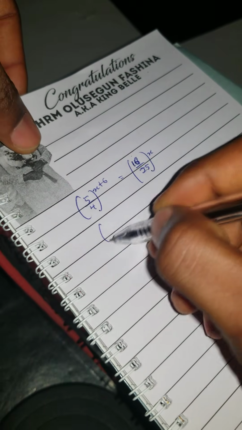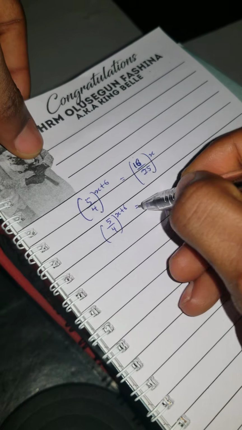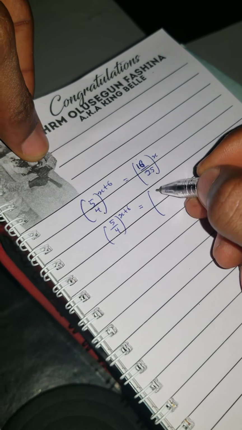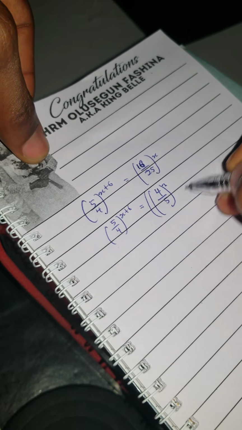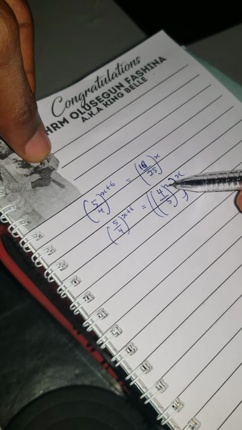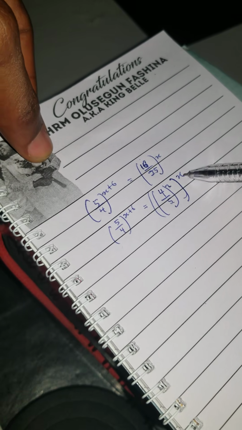To solve this question, we come here and say (5/4)^(x+6) is equal to... Now look for ways of bringing this one down. I'm going to have (4/5)^2. You can do it this way. What do I mean? 4 and 5 are both sharing this power, and this is the power we're having initially.